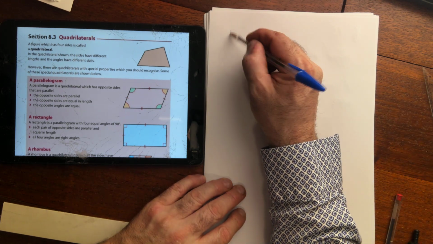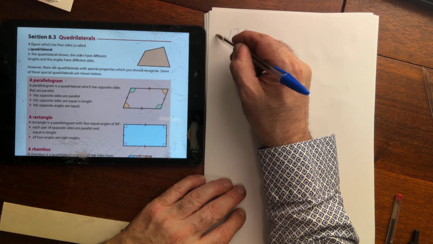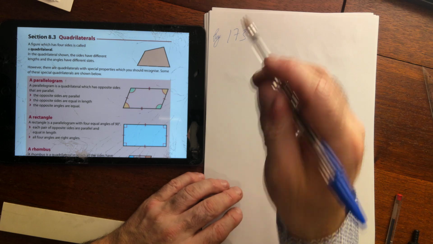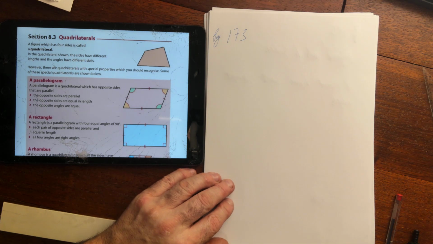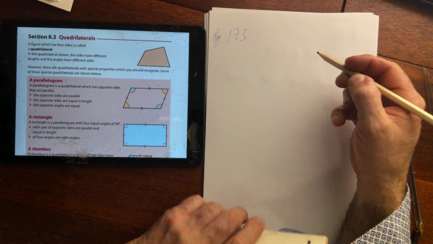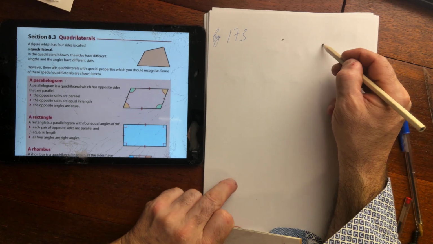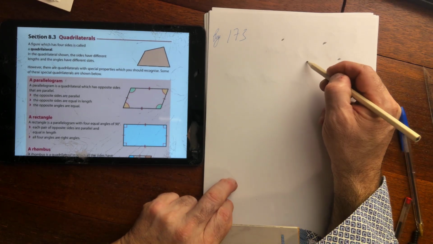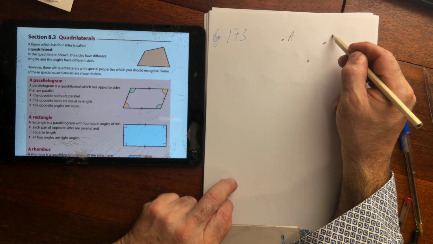Welcome back. So we're on page 173 and we're looking at quadrilaterals. So before I define a quadrilateral, we're going to recap that we name points in geometry with capital letters.